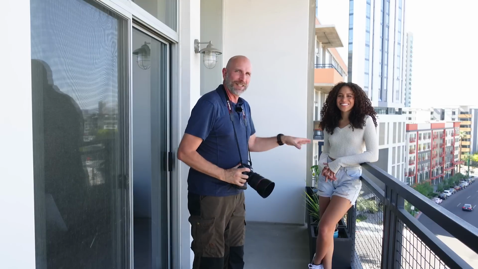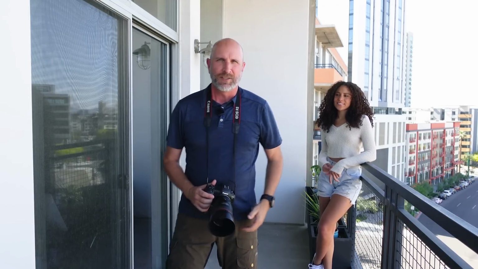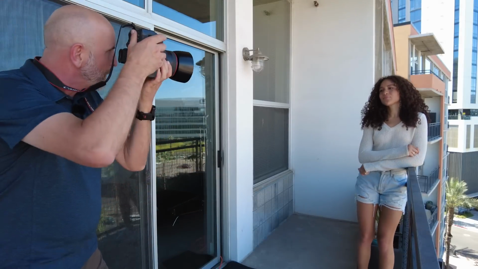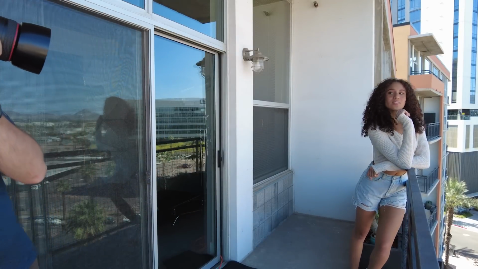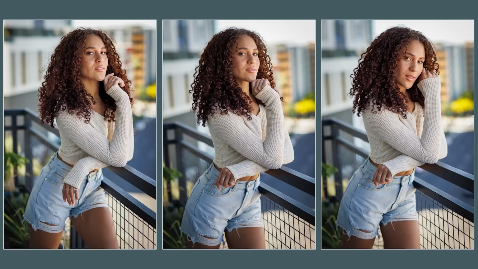And so let's try it. We're gonna try to shoot from about right here to here, some vertical shots. So I'm gonna come all the way back here and perfect. I love that. Gorgeous. These are spectacular.